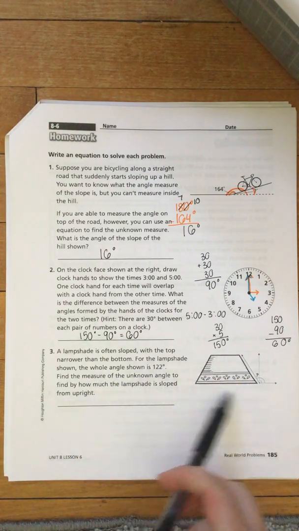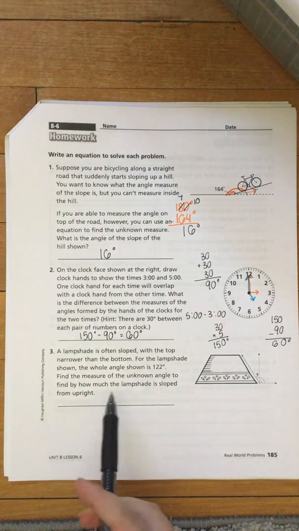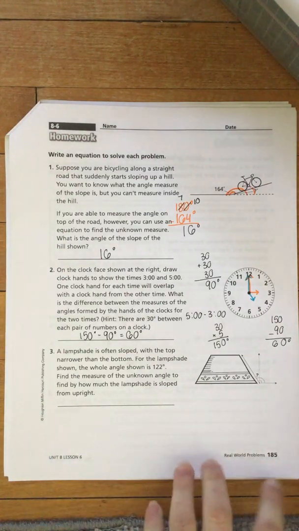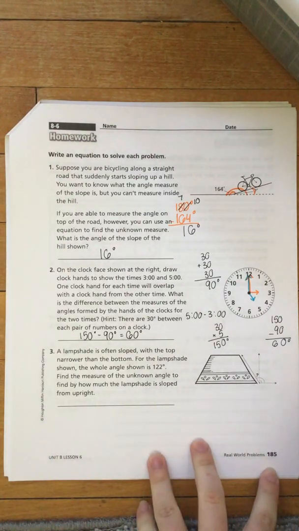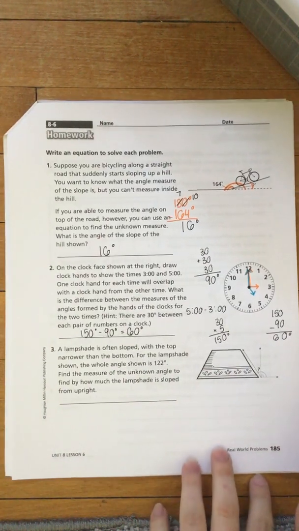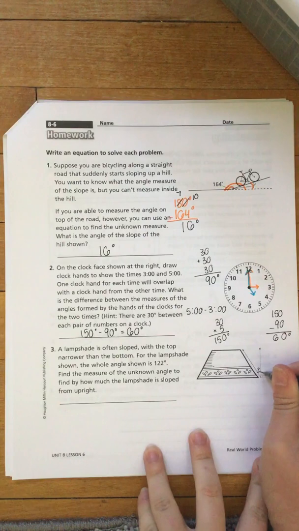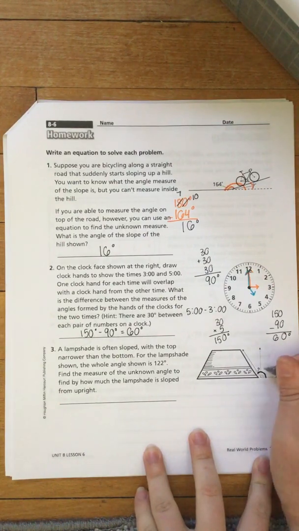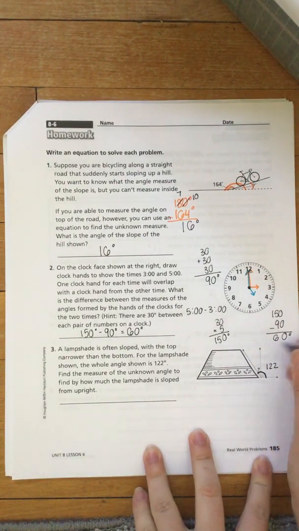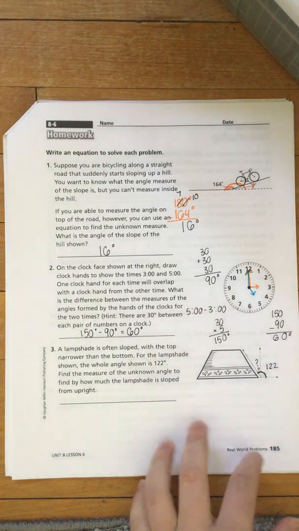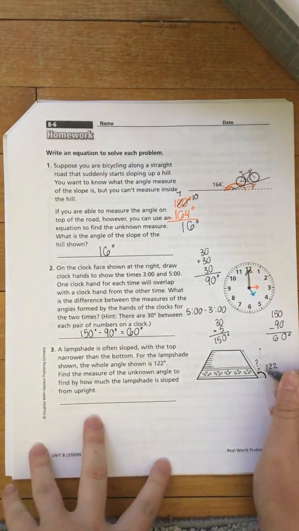A lampshade is often sloped with the top narrower than the bottom, like this one. Top is smaller than the bottom. For the lampshade shown, the whole angle is 122 degrees. Find the measure of the unknown angle to find by how much the lampshade is sloped. Okay, so pretty much it's saying this whole angle right here is 122, and we need to find this smaller angle, which you can't really see it super well.